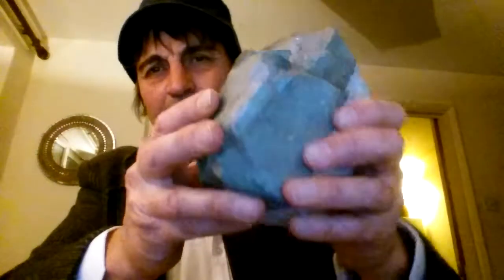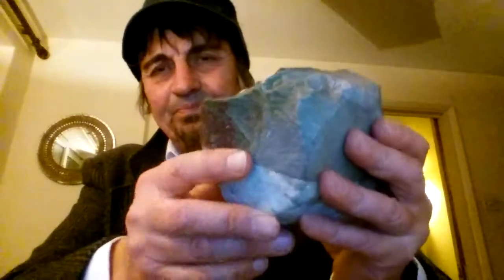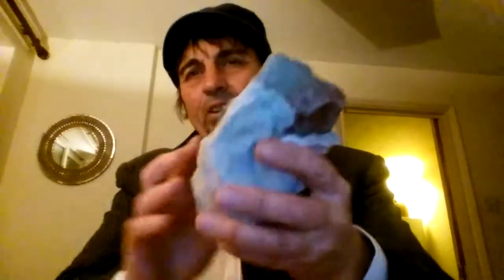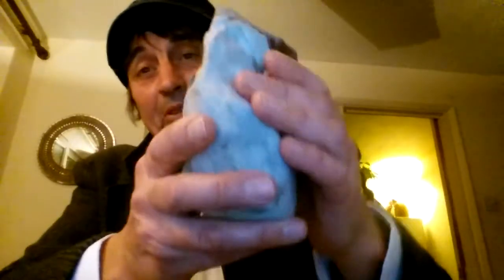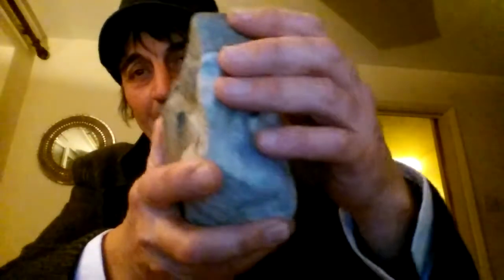Right, the next thing I wanted to show you were these stone anomalies here. I found these when the tide was out down at a beach, and what I found amazing about them was, as you can see, it's a rock with different colours on it.